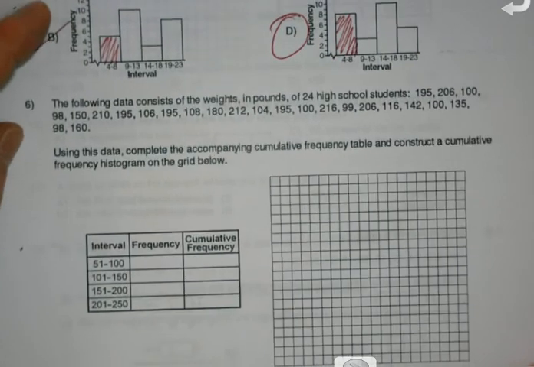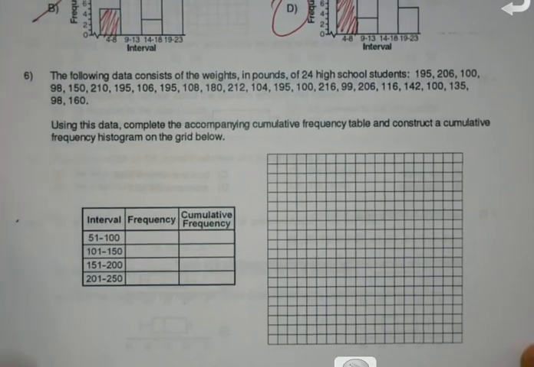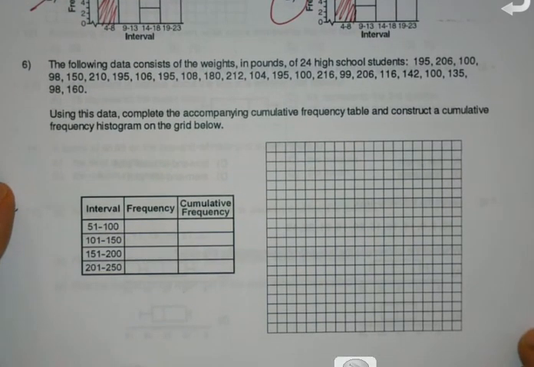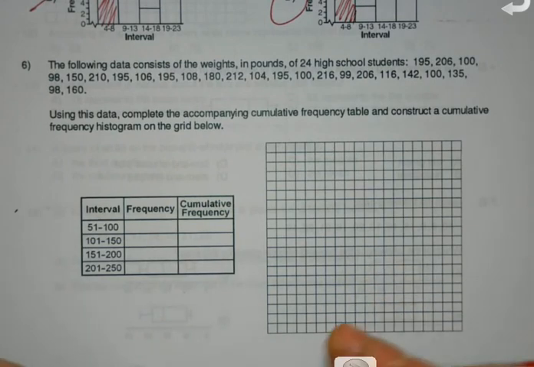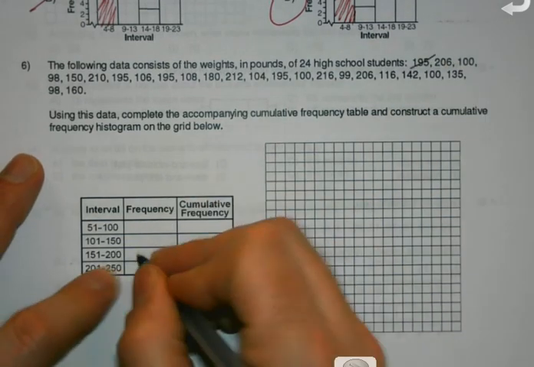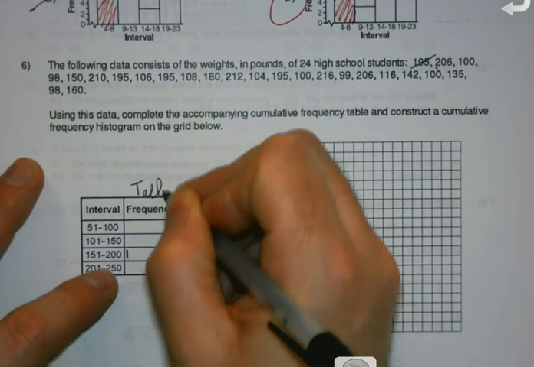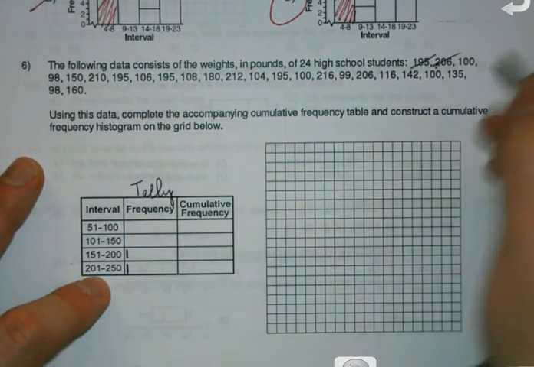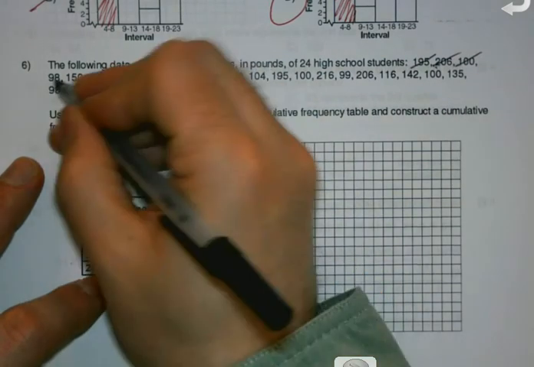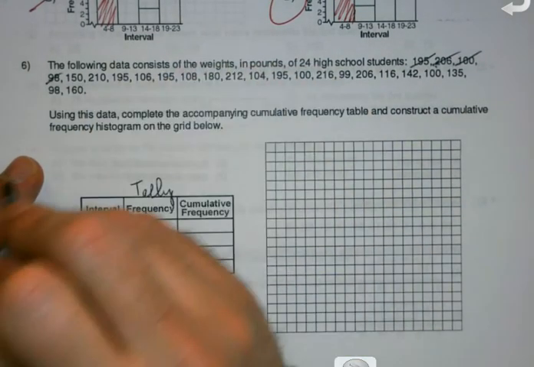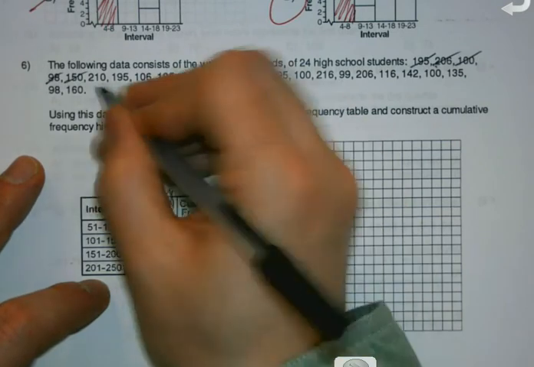I won't do every one of the graph ones with you, but this one's a little bit different again. So I want to make sure that we knock this one out. All right, the following data here consists of the weights in pounds of 24 high school students. Using the data, complete the accompanying cumulative frequency table and construct a cumulative frequency histogram. Now, it's really not any different from what we've been doing, except for we're going to mark these people off. And our frequency, we're going to use kind of like we did our tally before.